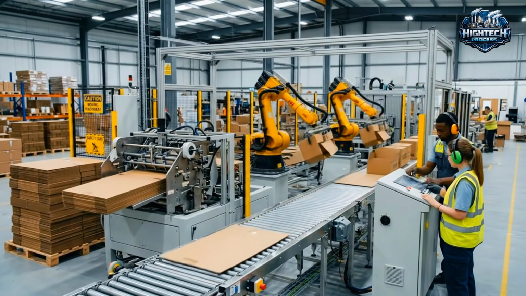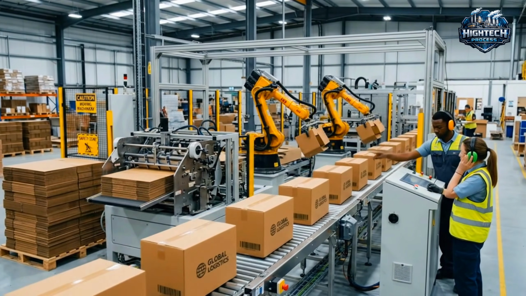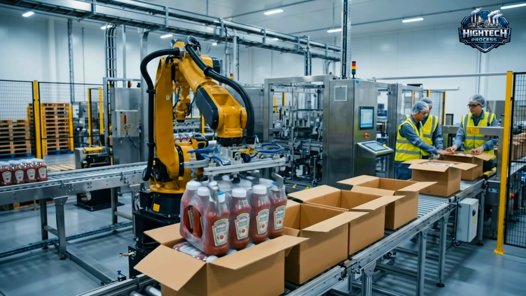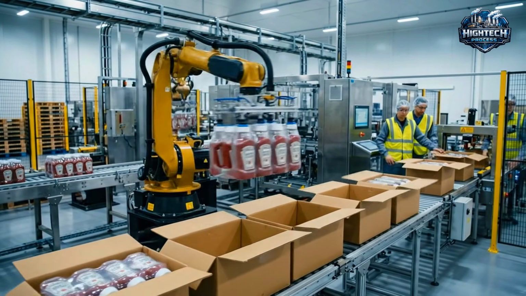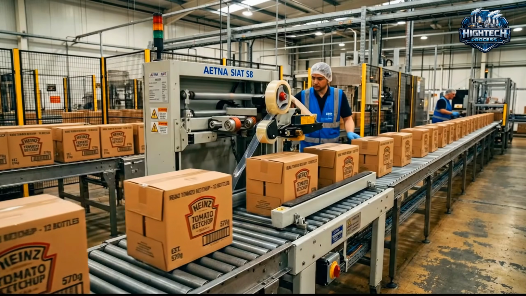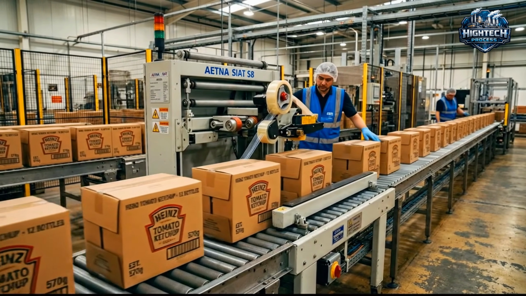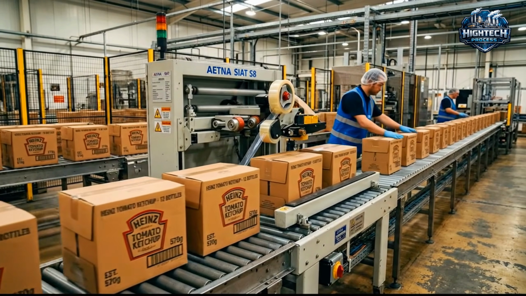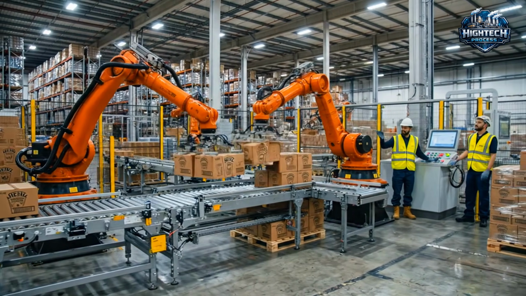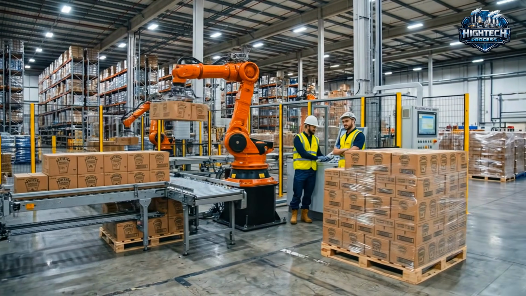The system's running smoothly. We just need to increase the speed by about 5%. Agreed. I'm adjusting the throughput now. The stacking sequence is running perfectly. Excellent work. Looks like we're ahead of schedule.